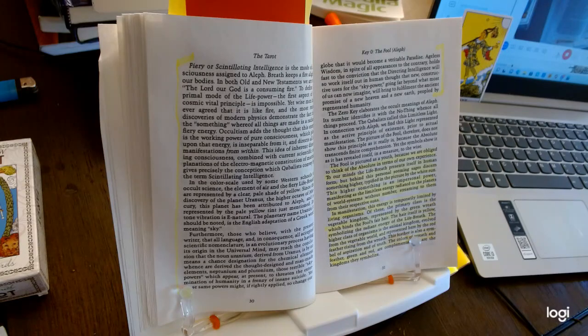I think it's better to consider Uranus not as a planet, but as a god archetype. Remember, Uranus is a god.